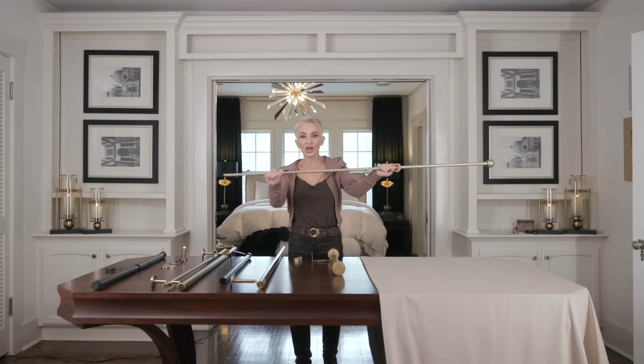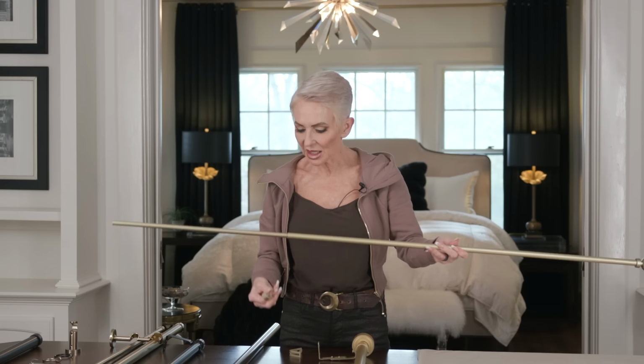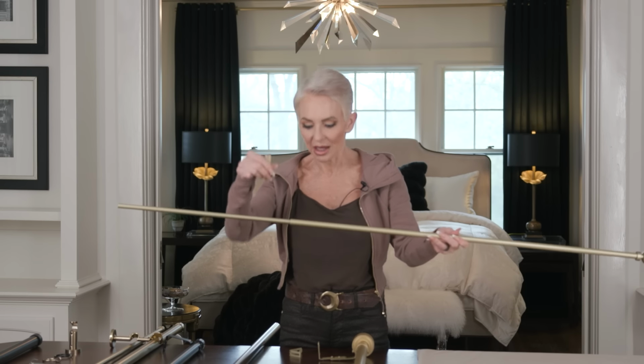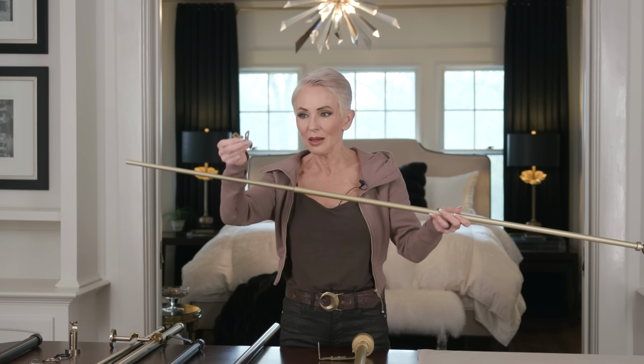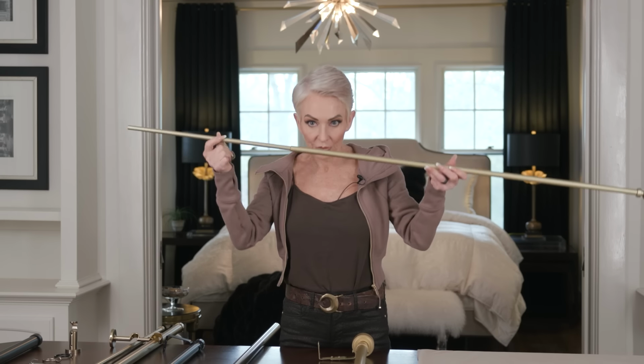Oh, look, and as it telescopes, it gets even skinnier. This is not good. And then even look at the bracket that's supposed to hang it on the wall. Seriously? This is like, wah, wah. If you have a curtain rod that looks like this, you're not alone.